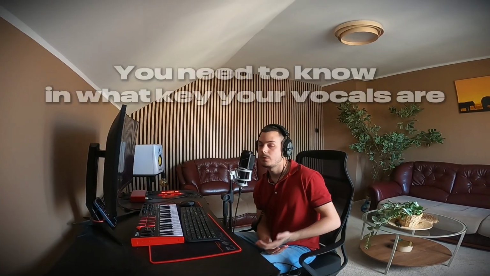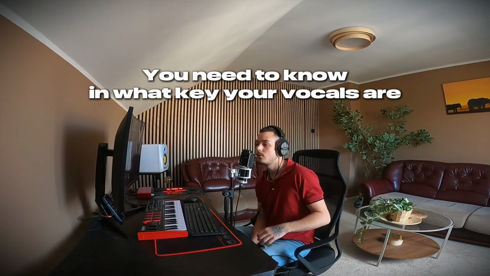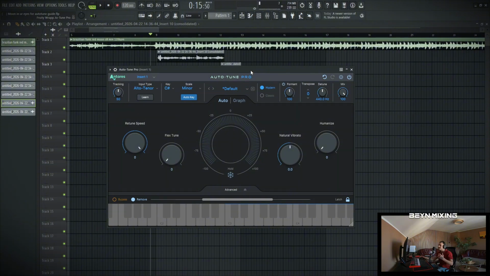So yes, basically you now understand what each option does in Auto-Tune and you can start using it properly. Now we're moving to the pitch correction. Before you start, you need to know in what key your vocals are. In our case, it's C sharp minor.